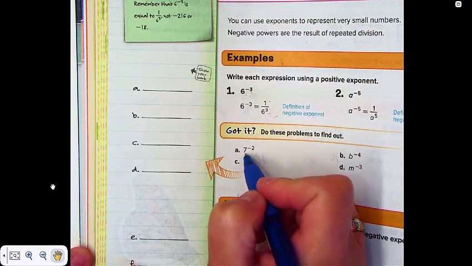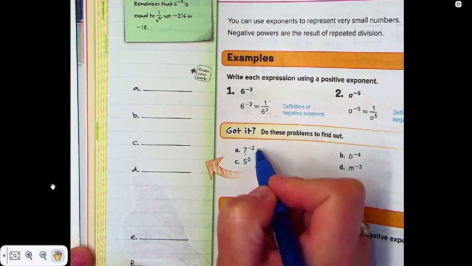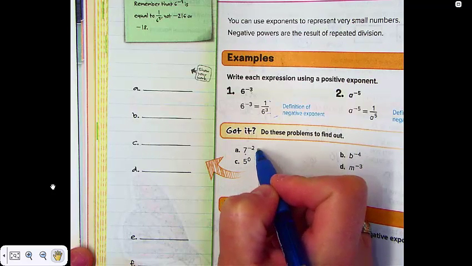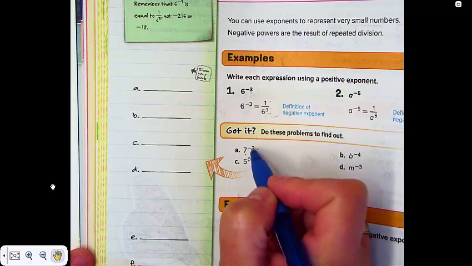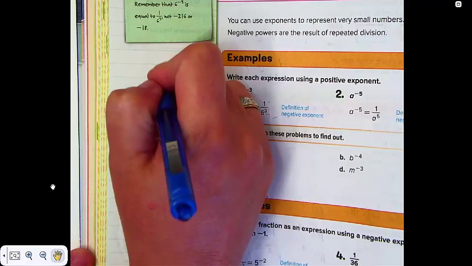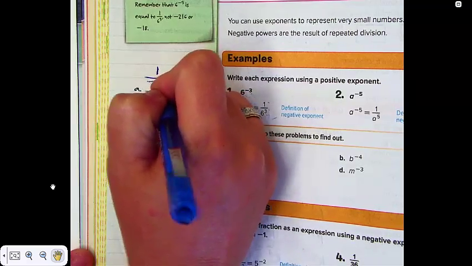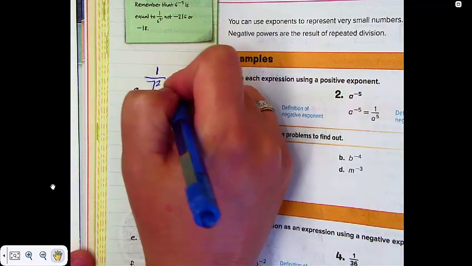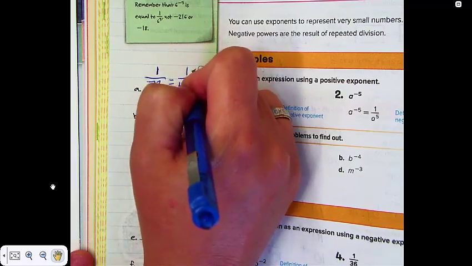Let's look at A, 7 to the negative 2. Again, I'm just going to turn that into a fraction where 7 to the negative 2 is going to be my denominator, therefore making that negative positive. So I end up with 1 over 7 squared, and 7 times 7 is 49.